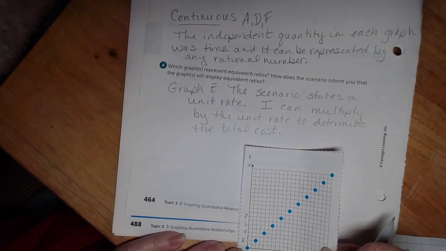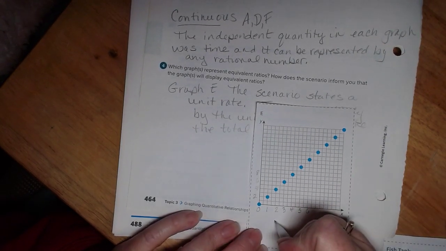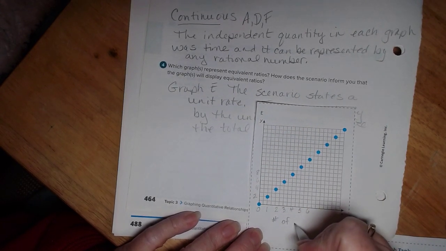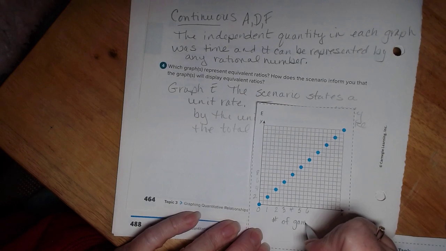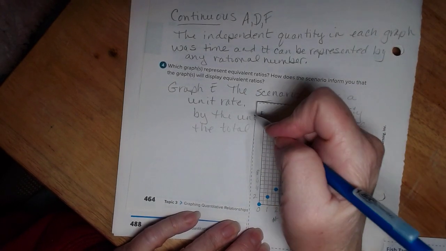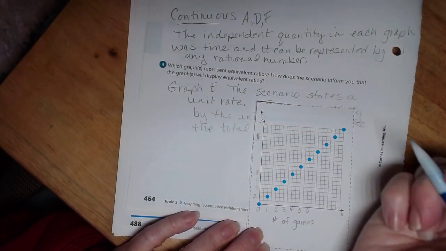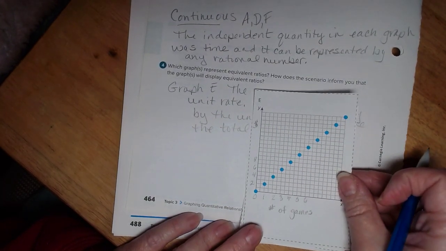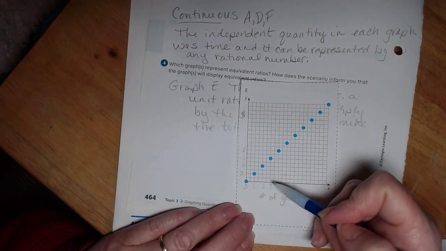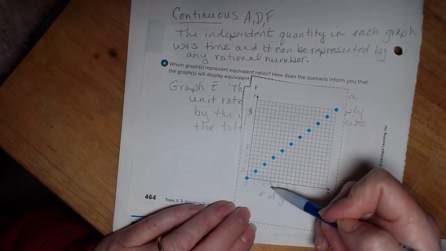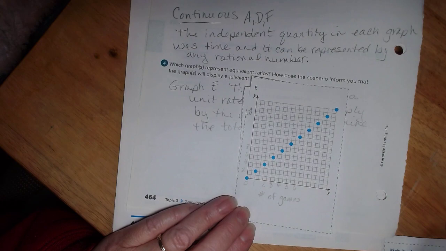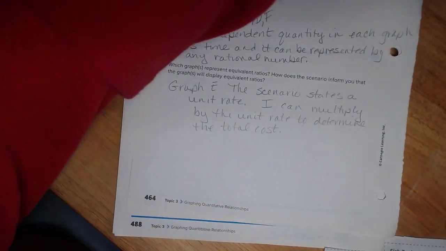Okay, and as you can see here, I just started to label this. This would be number of games, and this amount over here is the cost in dollars. I'm just going to put a dollar sign. They don't really give me much room to write that. So we can see that we can determine a unit rate. 3 games at $2 each should give us a point at 6, and it does. Okay, excellent. Moving on.